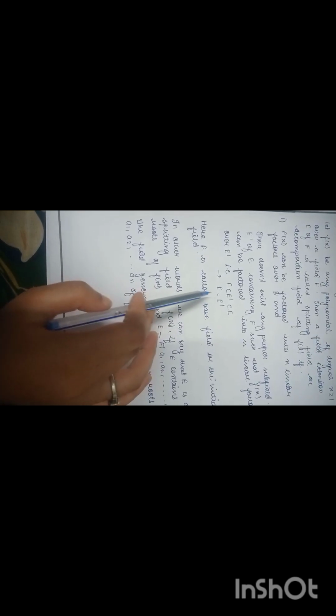Here F is called the base field or the initial field. In other words, we say that E is a splitting field of f(x) if E contains the roots of f(x) and E equals F(a1, a2, ..., an), the field generated by F and the n roots a1, a2 to an of f(x) in E.